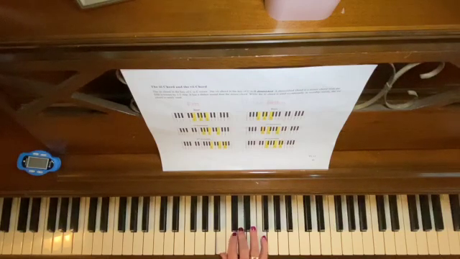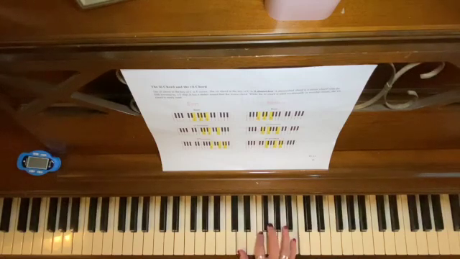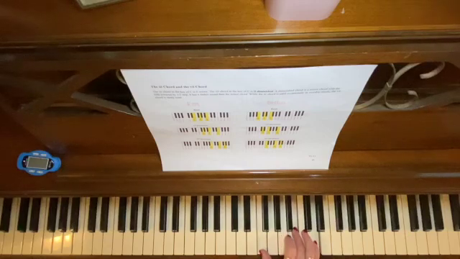So now let's look through the root and the inversions of those. So here's root. Here's first inversion. Second inversion.